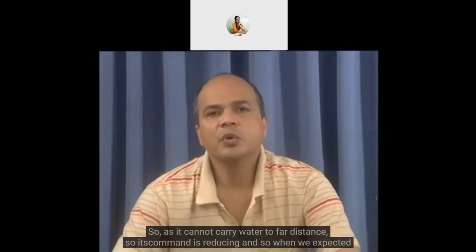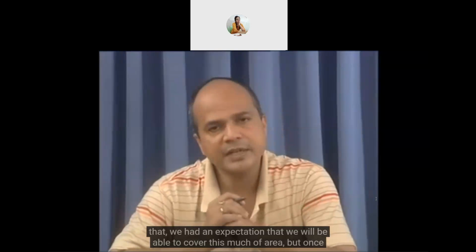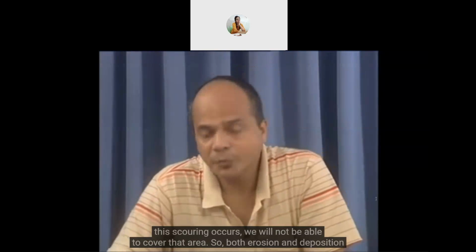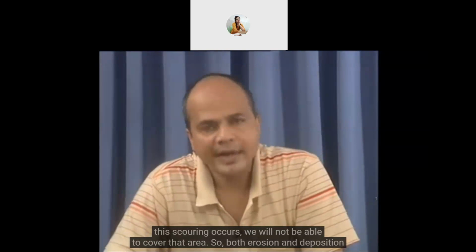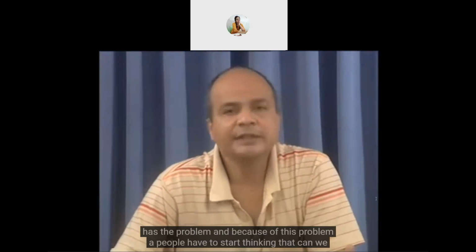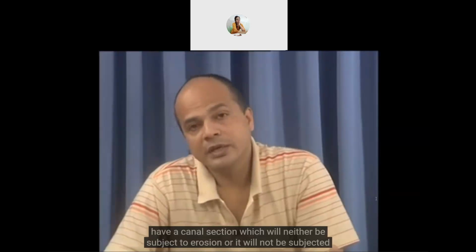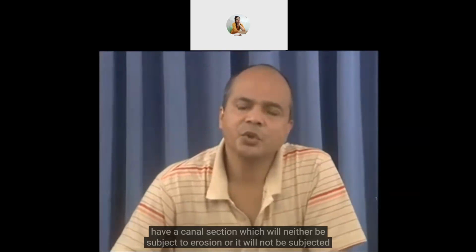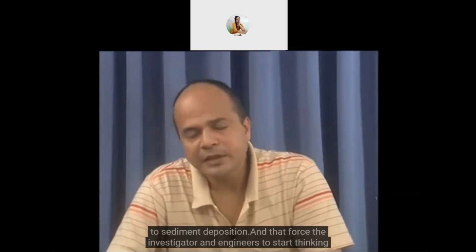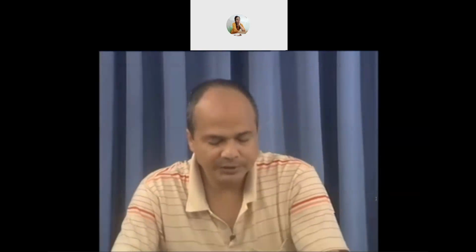And so we had an expectation that we'll be able to cover this much of area, but once this occurs, we will not be able to cover that area. So both erosion and deposition have problems. Because of this, people had to start thinking: can we have a channel section which will neither be subjected to erosion nor to sediment deposition? That forced the investigators and engineers to start thinking along this line.